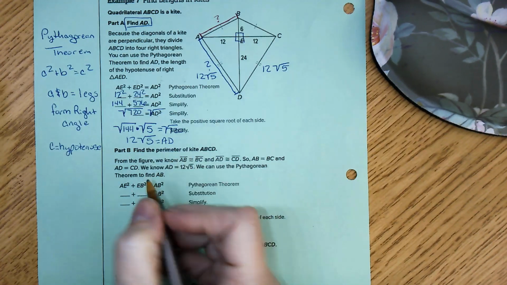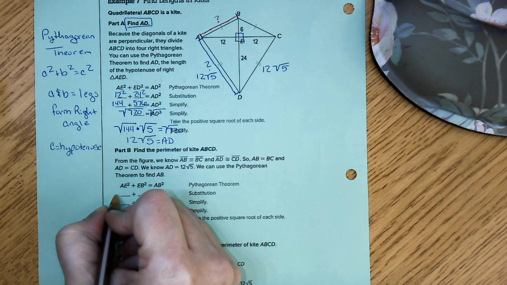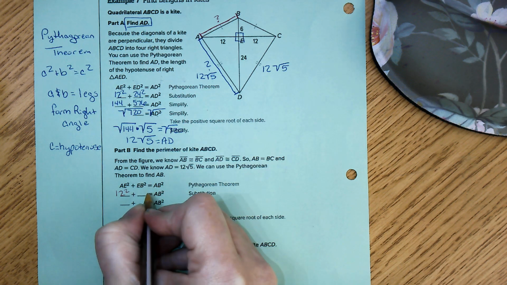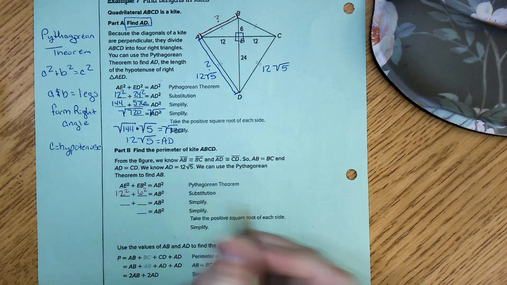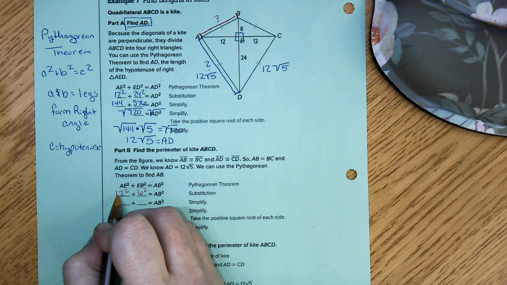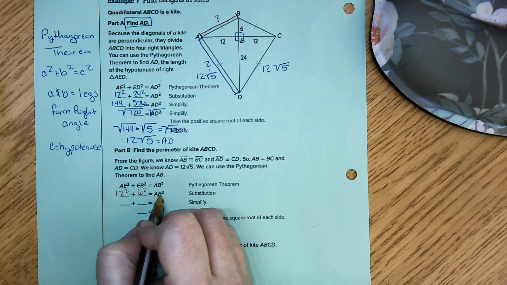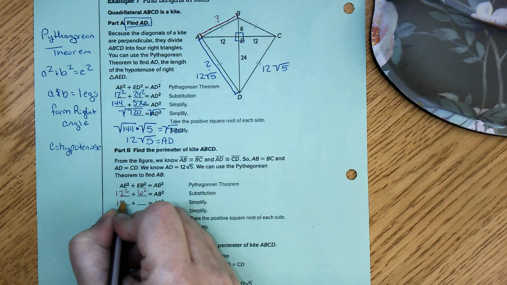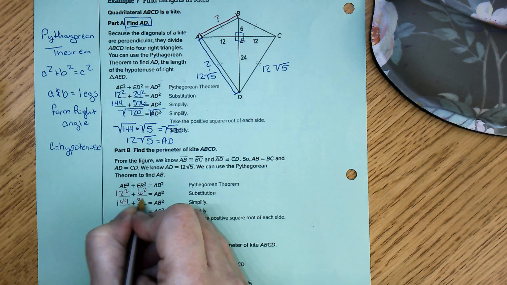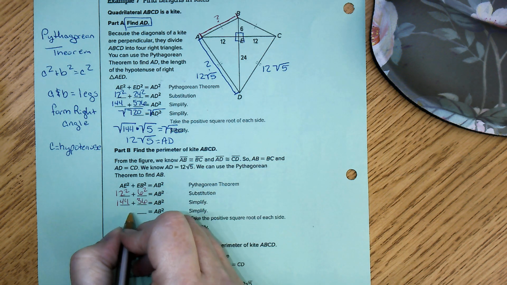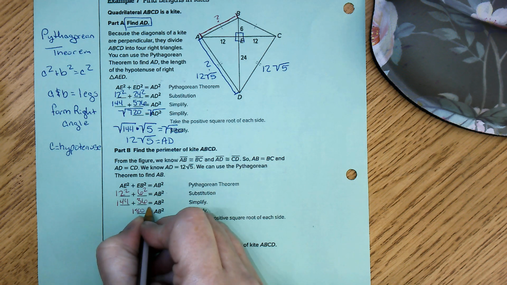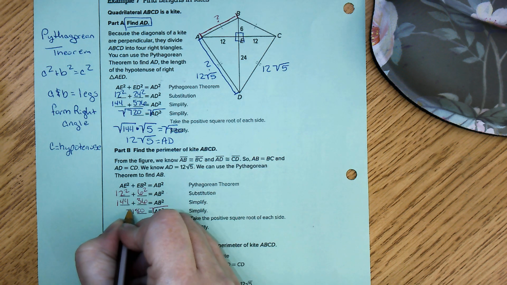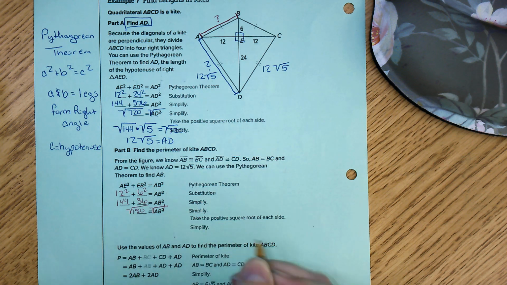So what do we know? We can fill in what we know. AE is 12 squared, EB is 6 squared, and we're trying to find AB squared. So a squared plus b squared equals c squared: 144 plus 36 equals AB squared. This is 180, but we don't want AB squared, we want AB, so the square and the square root cancel each other out.